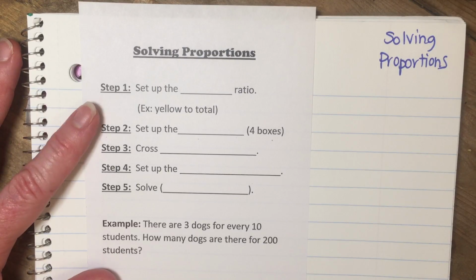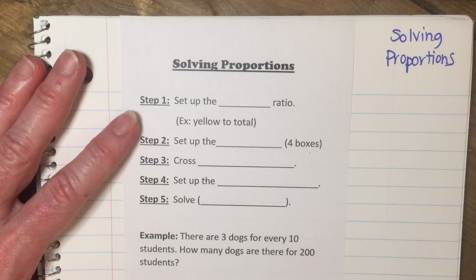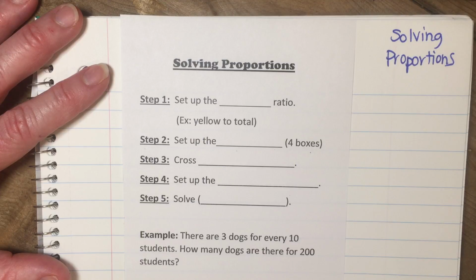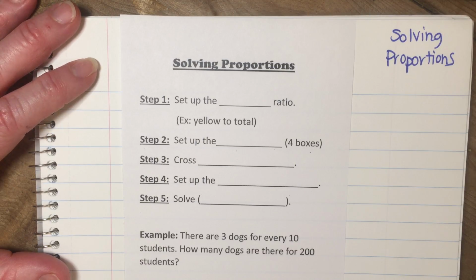This video is about solving proportions, so go ahead and fill this foldable in with me as we go, and then do the example problems with me at the end of this. Okay, so we've learned about what a proportion is. Basically, it's just two equal ratios.